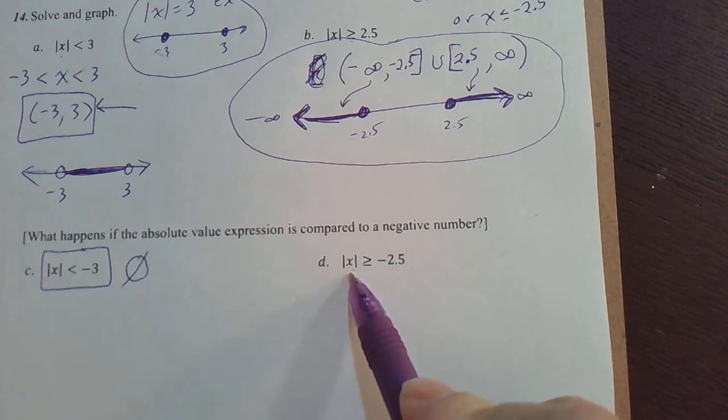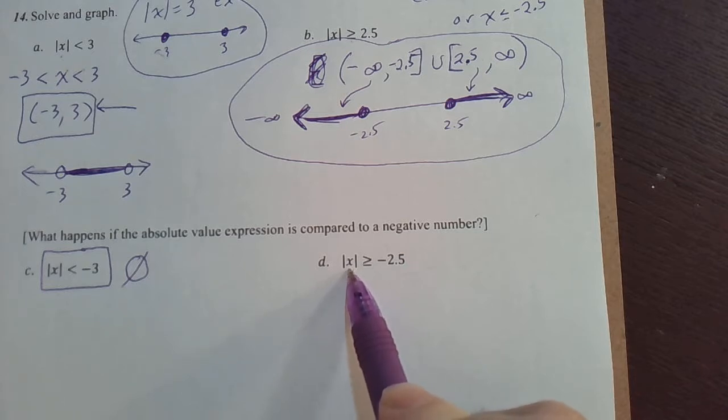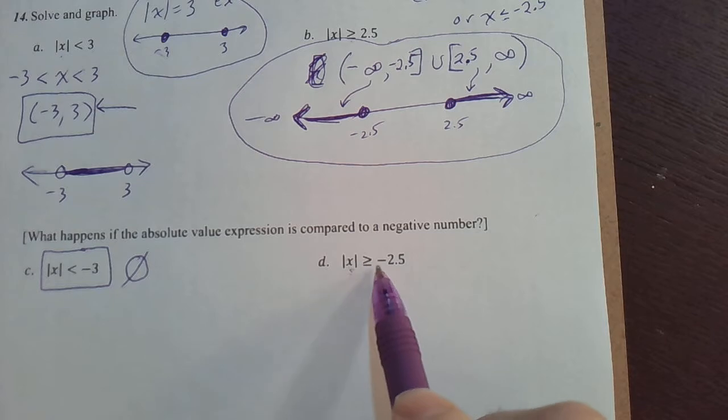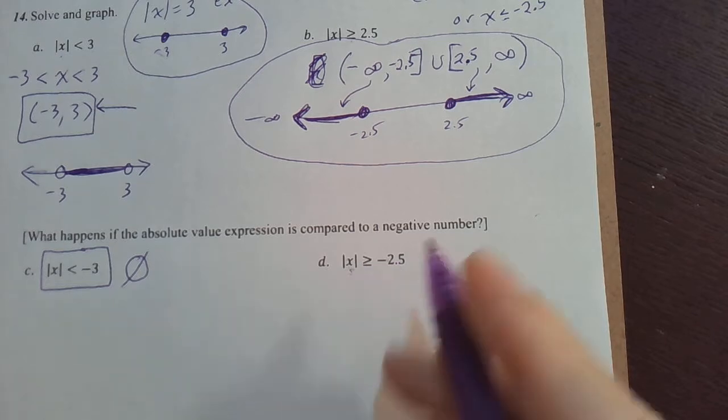What do we know about the left-hand side? It has absolute value around it. No matter what you plug in, it's not going to be a negative number. It's either going to be 0 or positive. Absolute value of 0 is 0. Every other number you plug into this, when you take the absolute value, it's going to be a positive number. Every positive number, and even 0, is greater than or equal to negative 2.5.